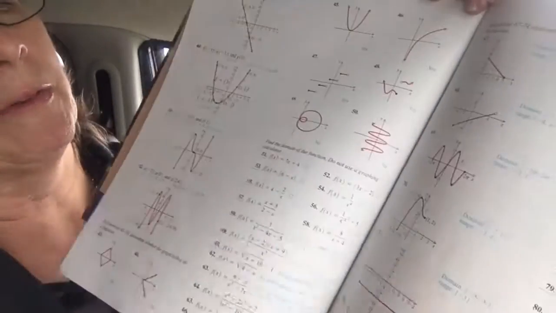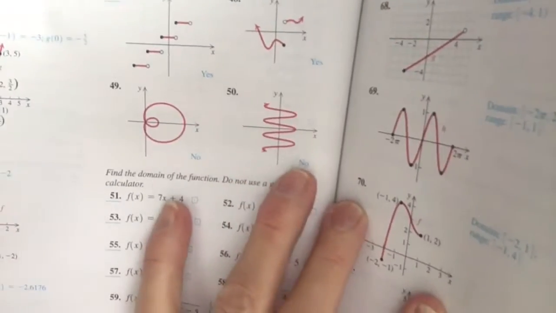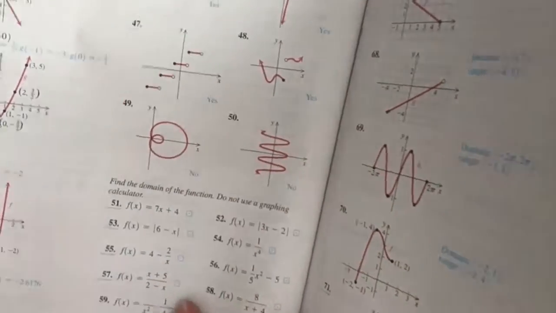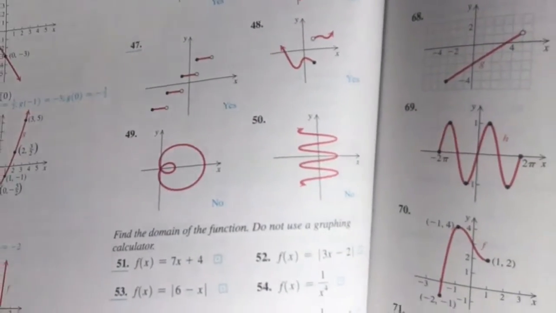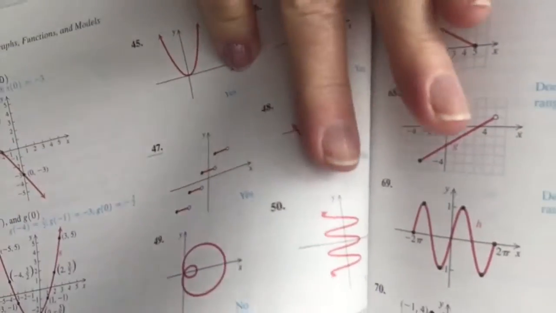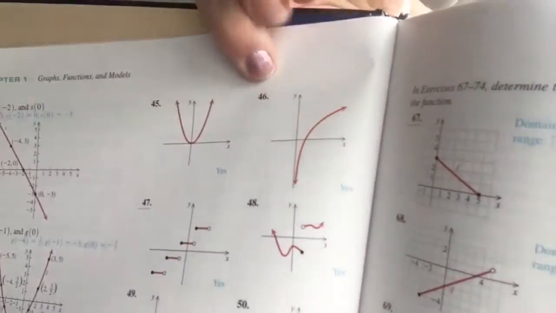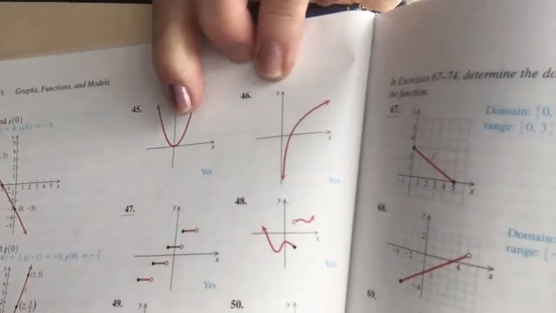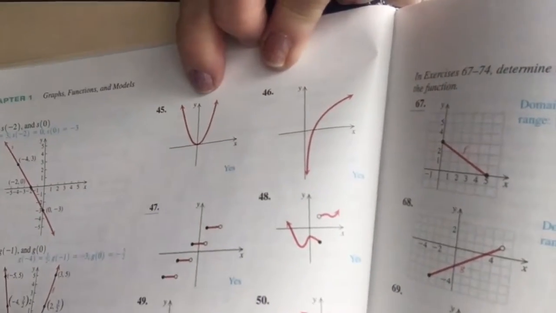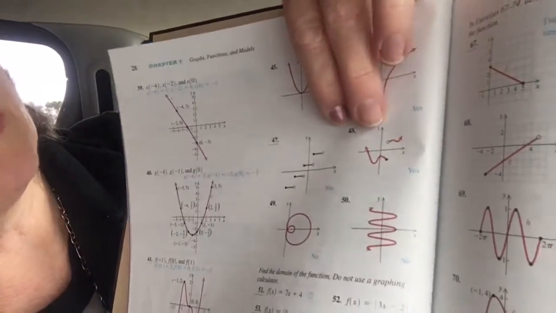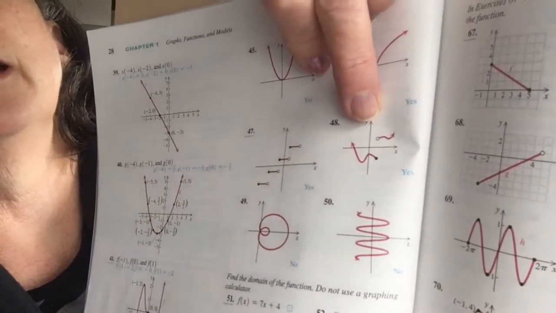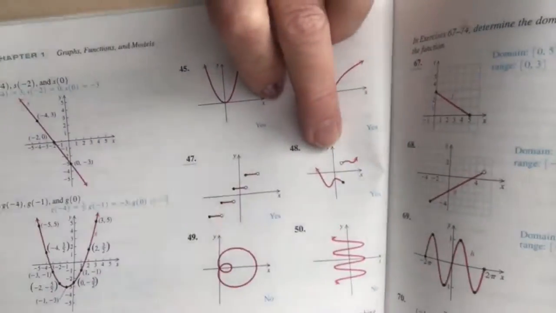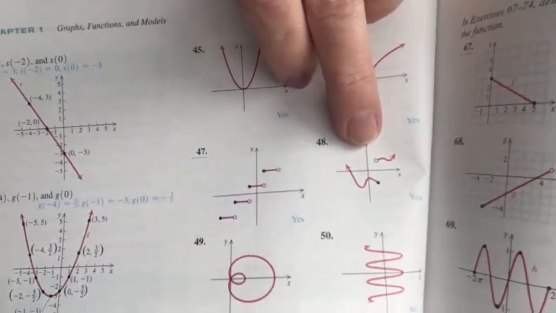So number 50 is kind of hard too. If you look at number 50 right here, it's a squiggle line that goes up, and we're trying to determine, is that a function or is that not a function? And that is not a function because the vertical line test would break it. So when you're looking at these, you go, okay, is this a function? Yeah, that's a function, all right, because it's a parabola facing upward. This one right here is a function because it never crosses the vertical line twice. It's got a hole on one side and a solid point.